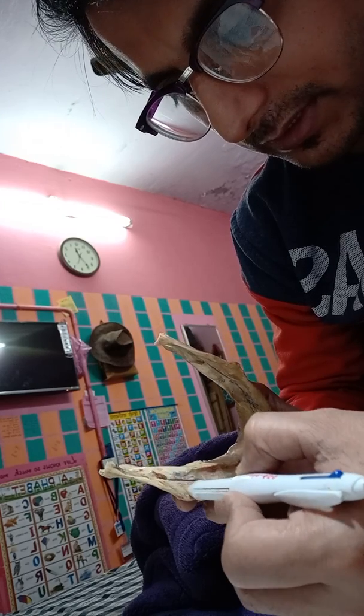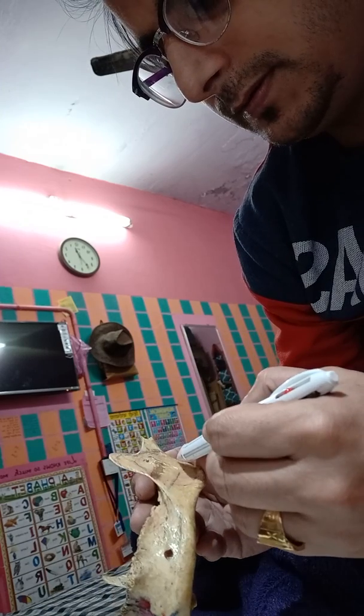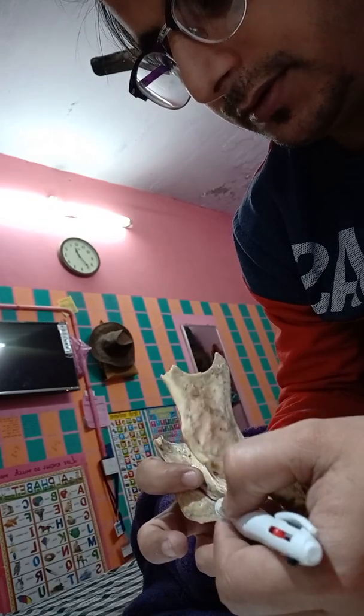So here the masseter muscle is attached, and the medial pterygoid.